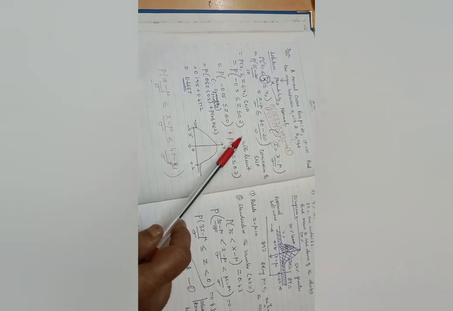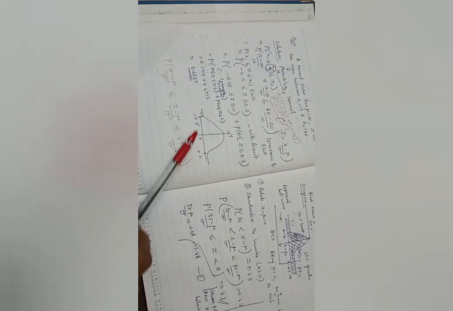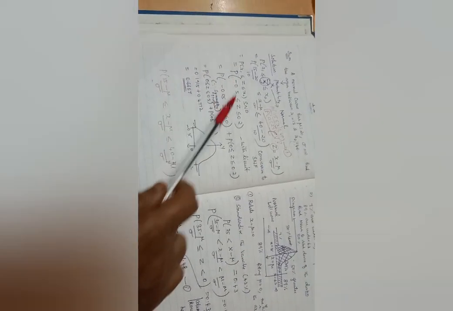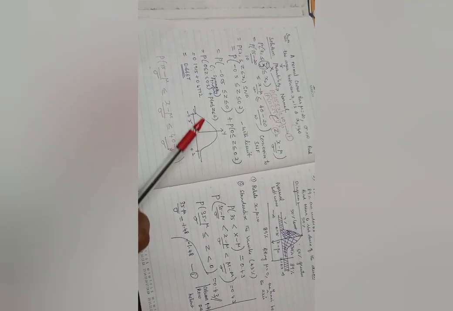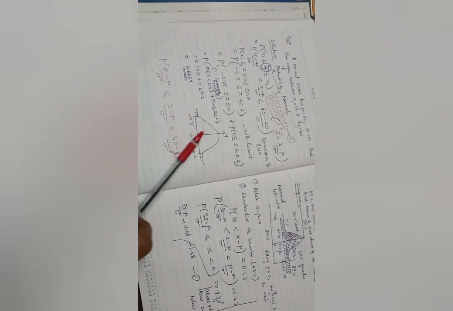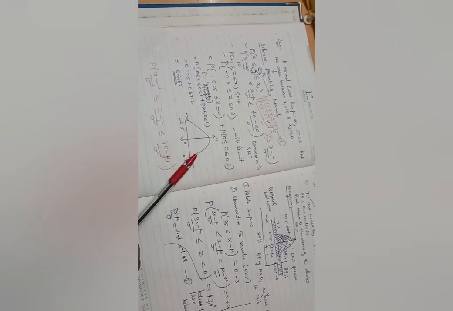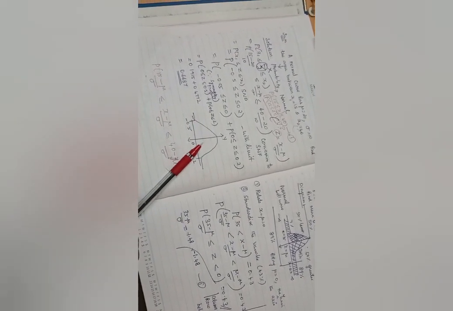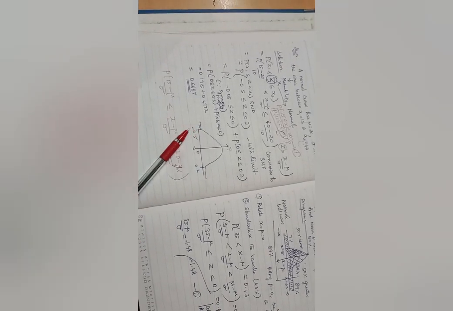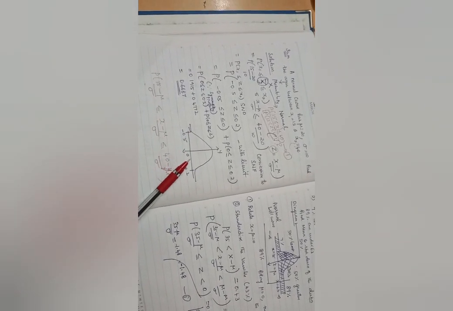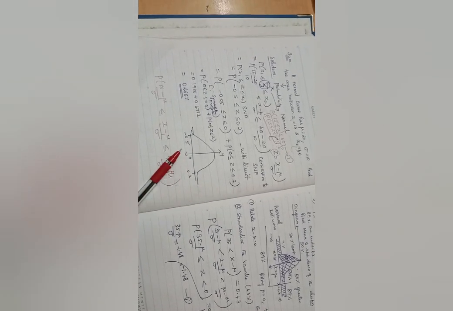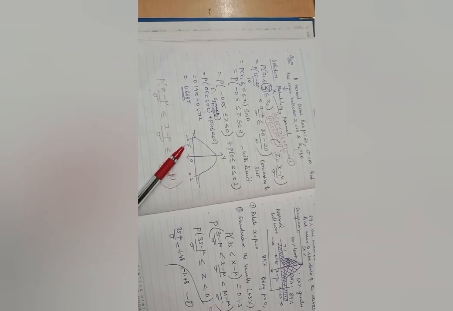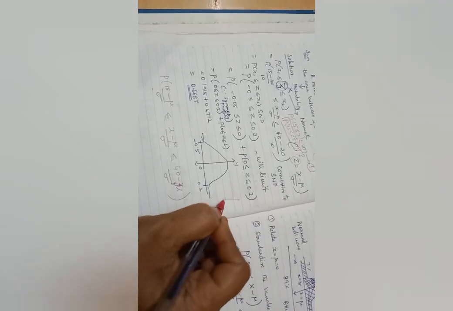So actually what we have done is shift the bell curve on the graph to the y-axis, which exactly splits the entire bell curve into symmetrical parts. Symmetrical parts means the value between minus 0.5 and 0 is the same as the value between 0 and 0.5. That is the symmetric property.